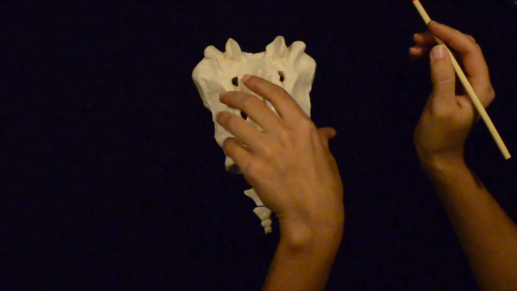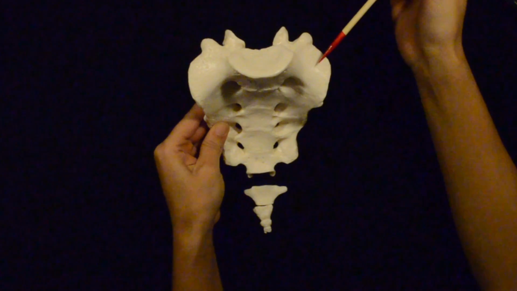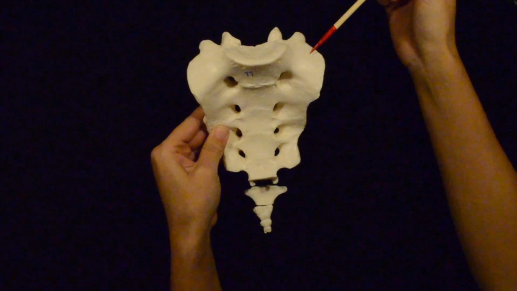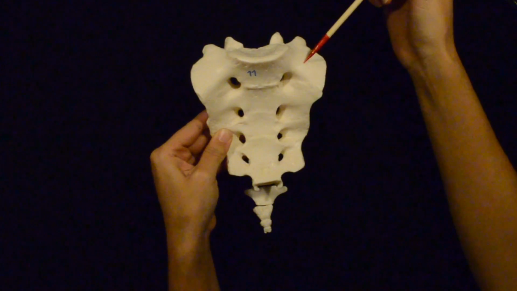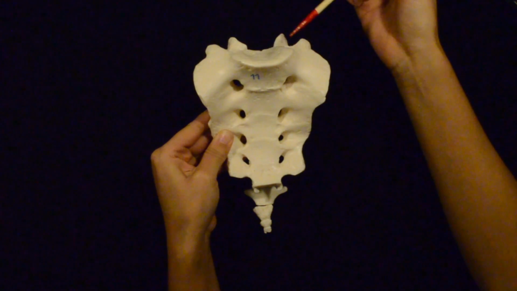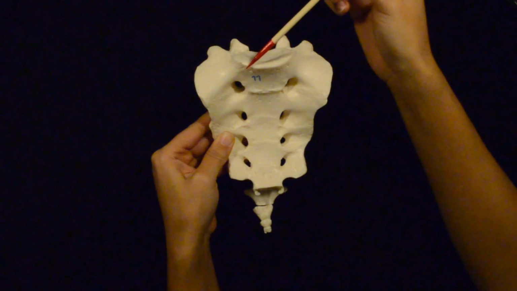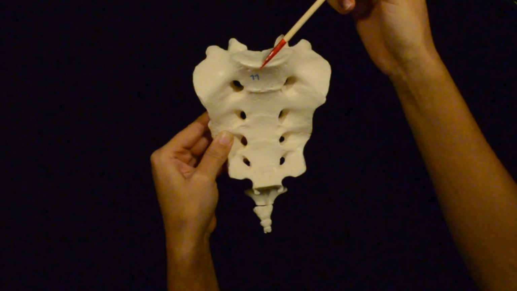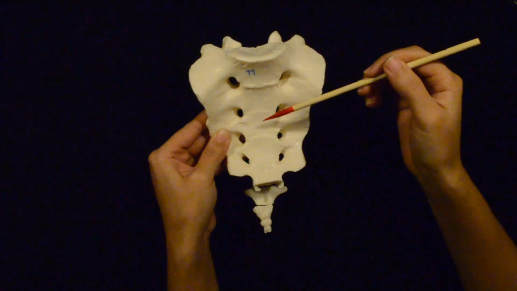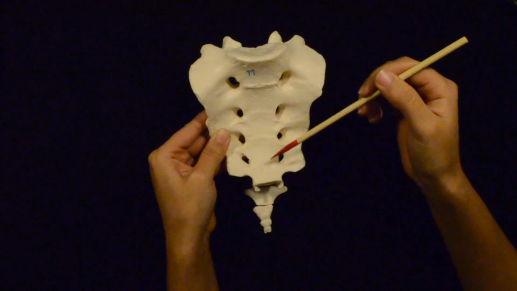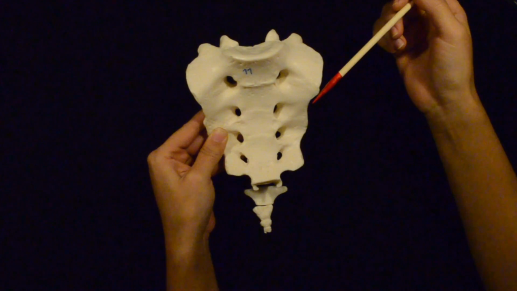Looking at the anterior surface of the sacrum are 2 wing-like projections known as the ilia. In between each ilia is a prominent projection of the base of the sacrum known as the sacral promontory. Inferior to the sacral promontory are 4 transverse ridges, which are the site where the 5 sacral vertebrae fused.